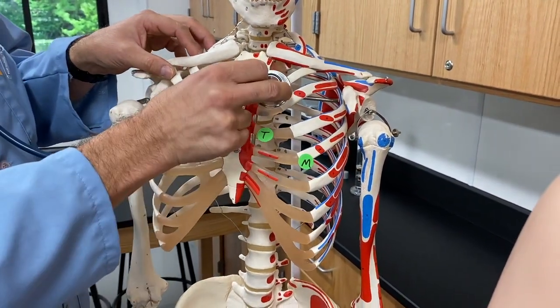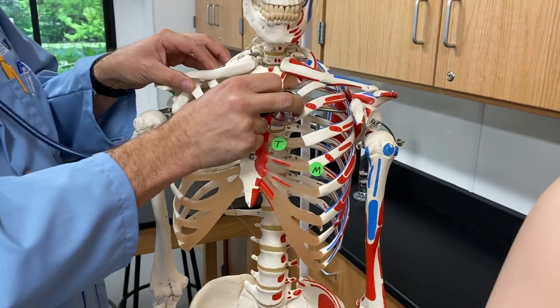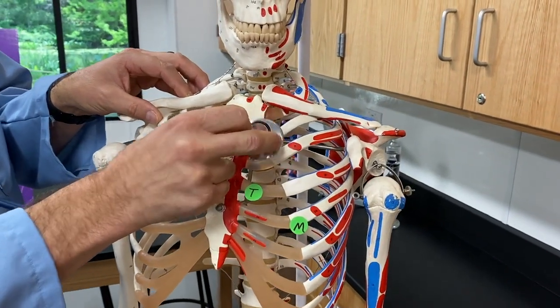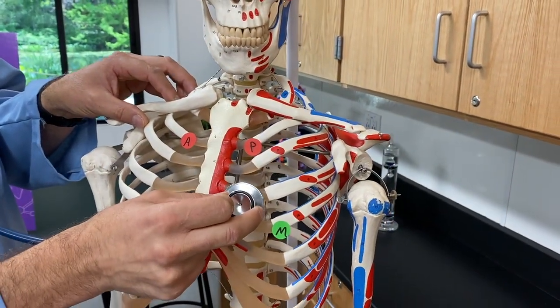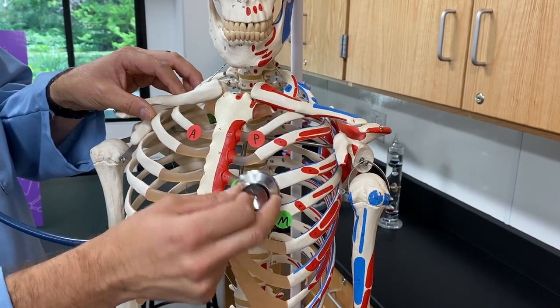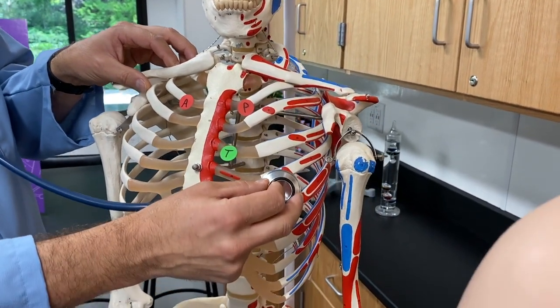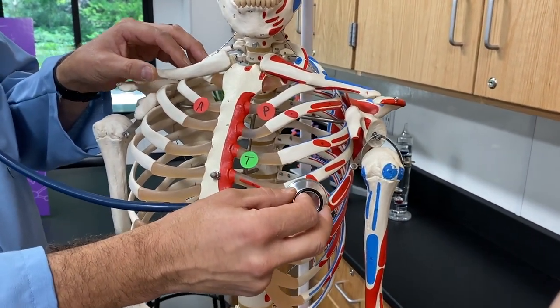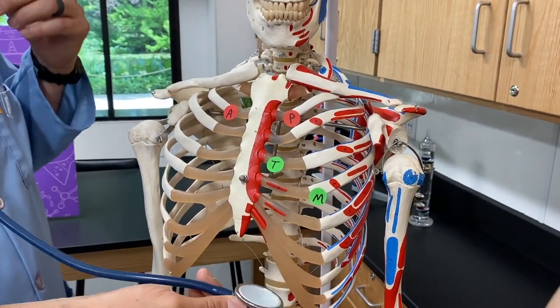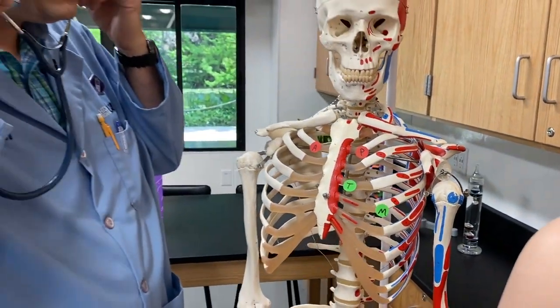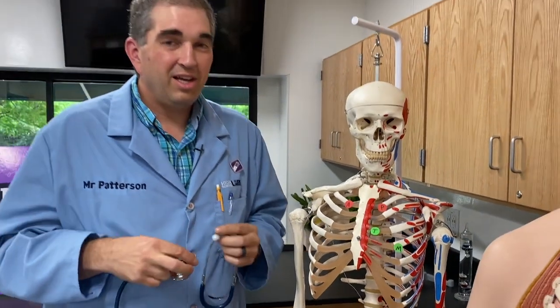Over here, he can hear the sound of that pulmonic valve, and then down here, he hears the sound of the tricuspid valve, and over here, the mitral valve, all of those different things. So if you have access to a stethoscope, you could actually use that during your activity and hear how your heart sounds change as well.